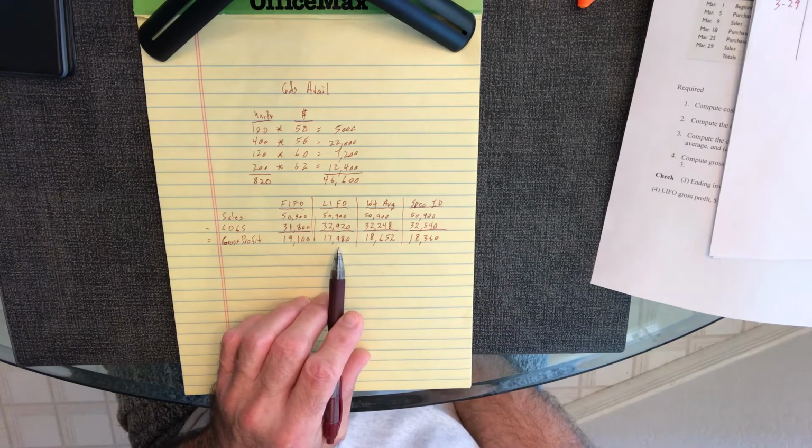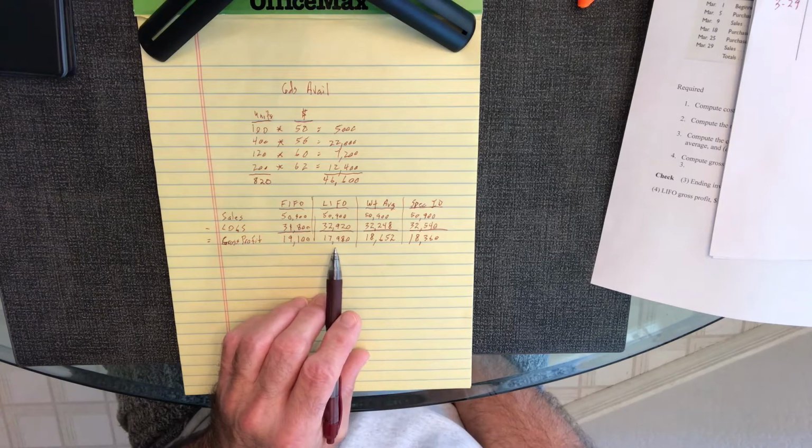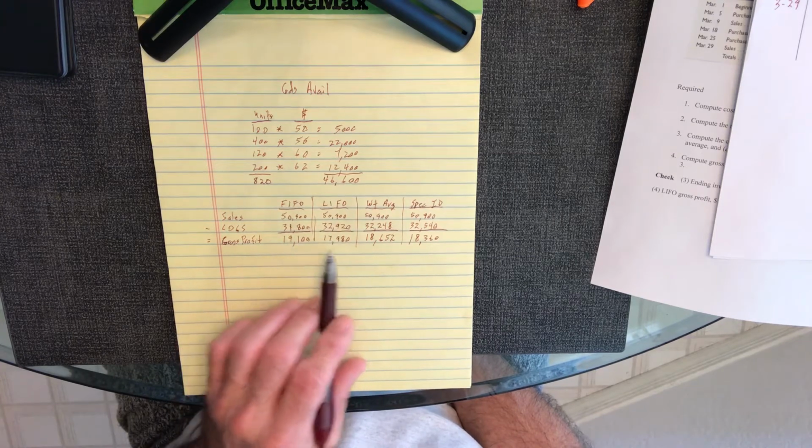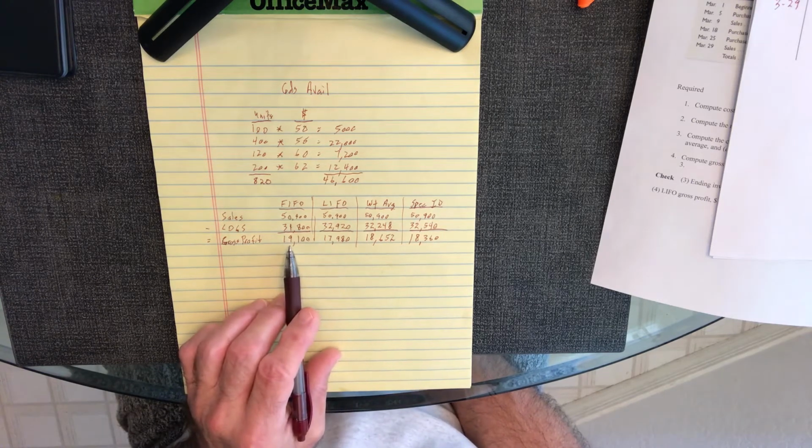Why? Because nobody wants to pay taxes. So they will try to come up with as many deductions as humanly possible, or hope that their income is not that high. And so here the income is less than here. So companies many times will use LIFO because they'll use it as a tax advantage. Okay, this just looks more impressive.